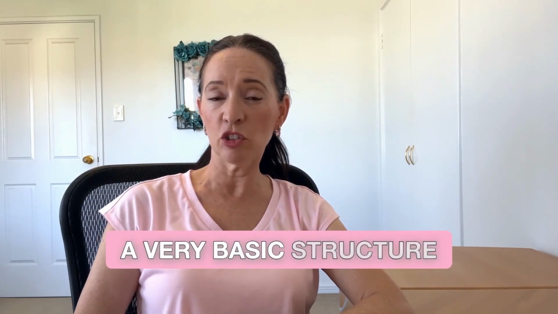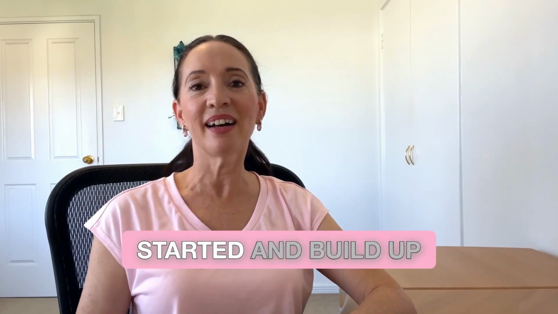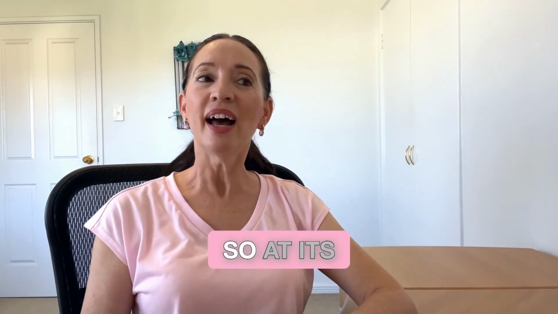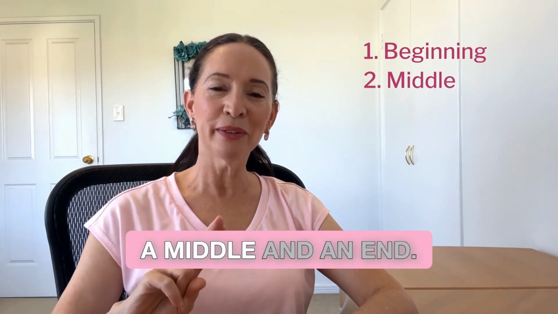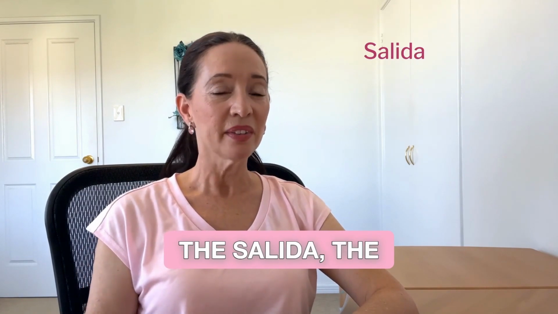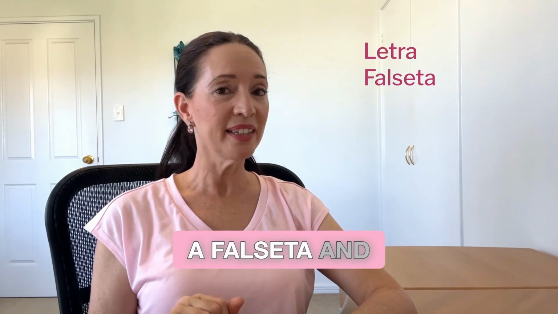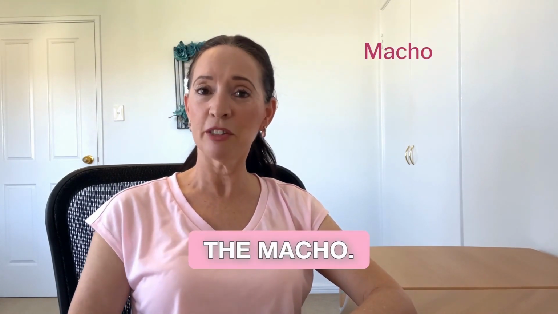So let's take a look at what a very basic structure for a baile looks like. I find it's helpful if we can keep things fairly simple as we get started and build up from there. So at its most basic, a baile will have a beginning, a middle, and an end. The beginning is called the Salida. The middle is composed of letras, a falseta, and an escobilla. And the ending is the Macho.